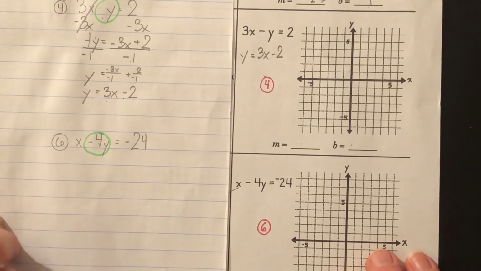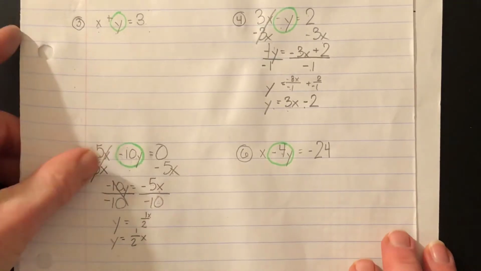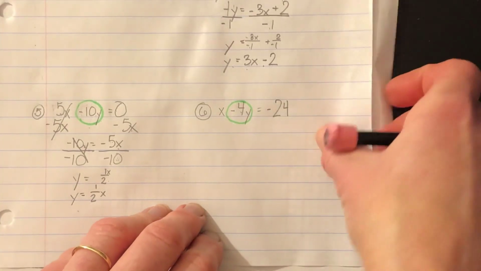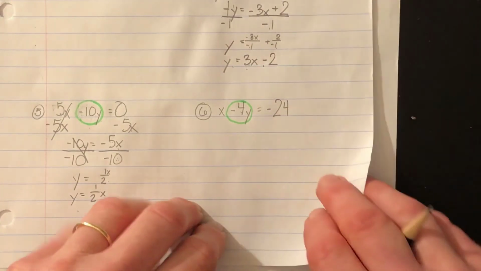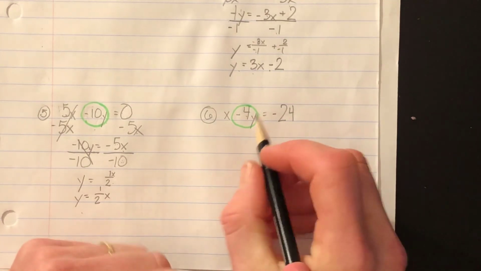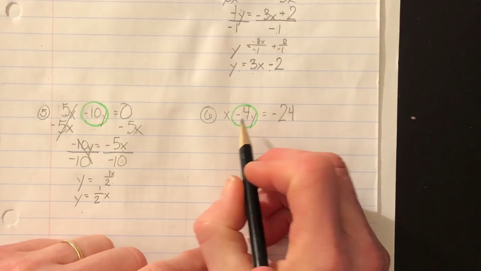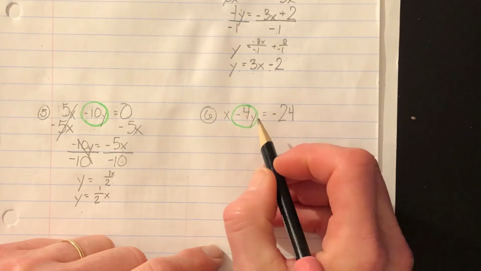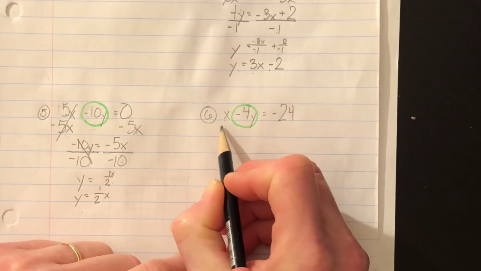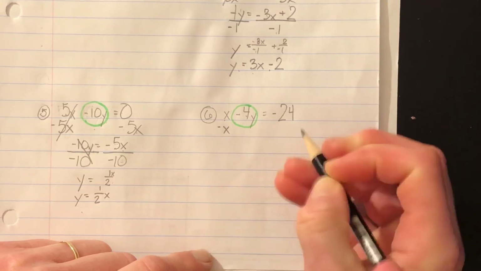Finally, number 6. Make sure you're writing these steps too, because I will have you doing these by yourself. We're going to isolate the -4y term. This is positive, so to get rid of the x, we'll subtract x from both sides.